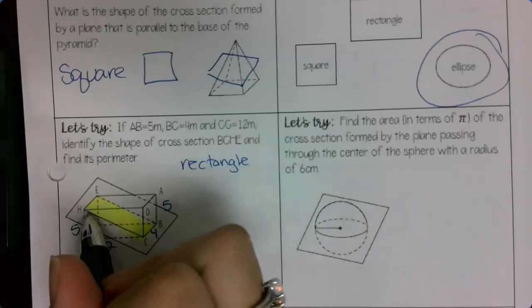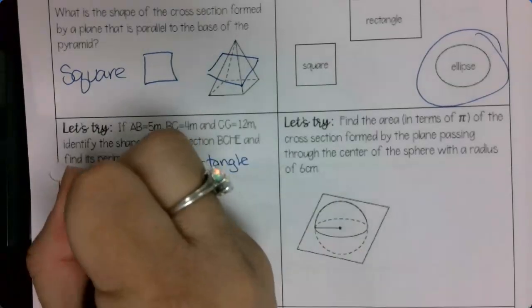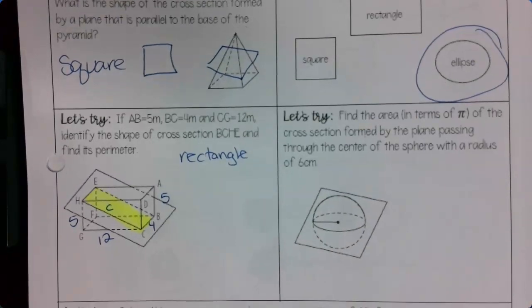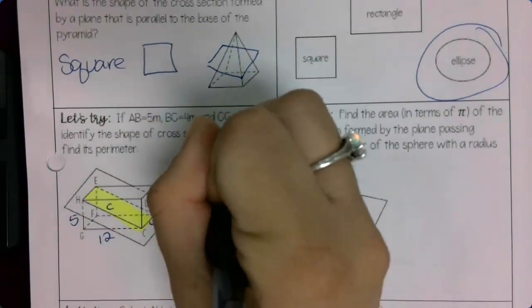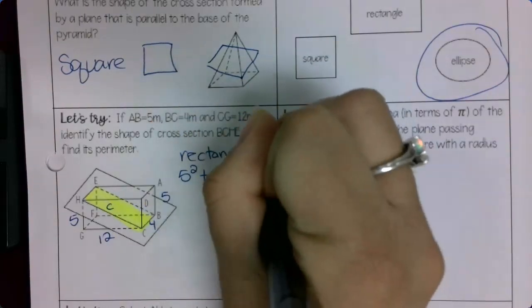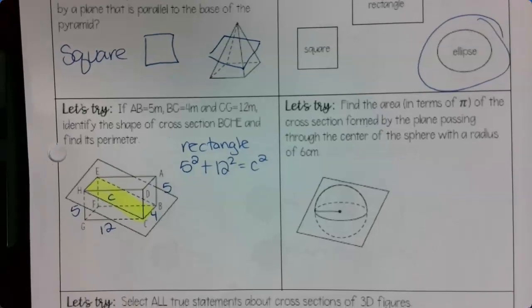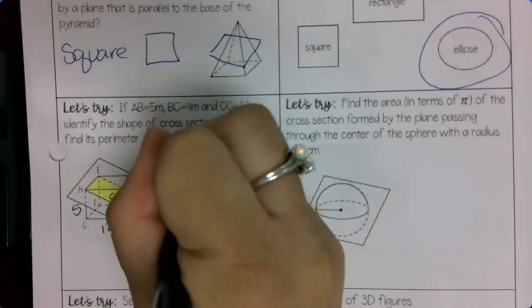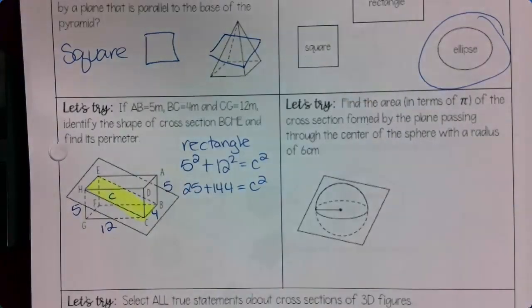And then if I look, I have a right triangle right here in this corner, so I can use the Pythagorean theorem. I'm going to label HC as my c length because that's the hypotenuse of the triangle. And I'm going to plug into the Pythagorean theorem, which remember is a squared plus b squared equals c squared. So I get 25 plus 144 equals c squared.